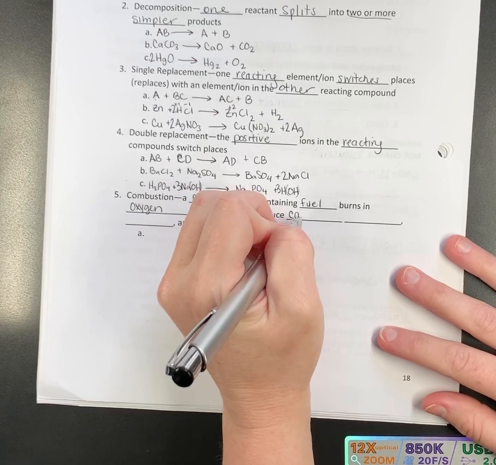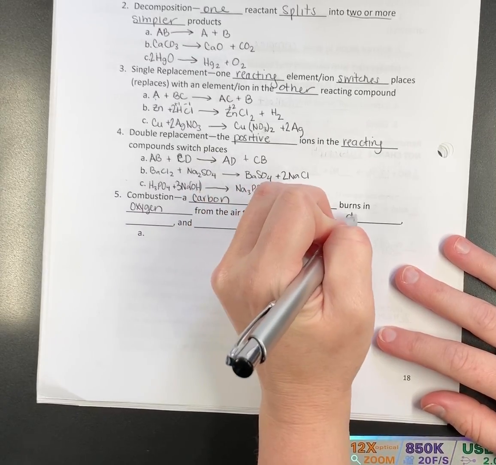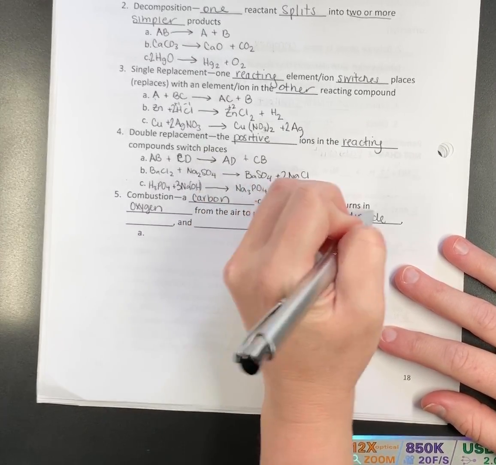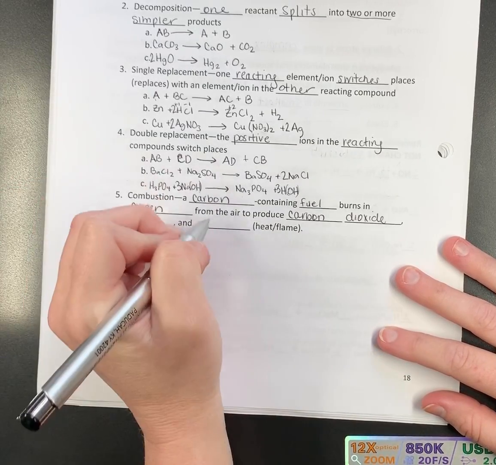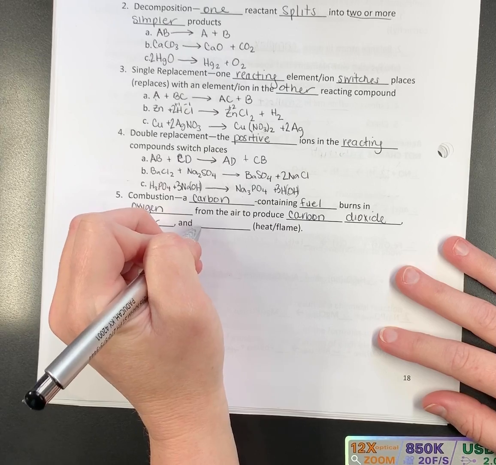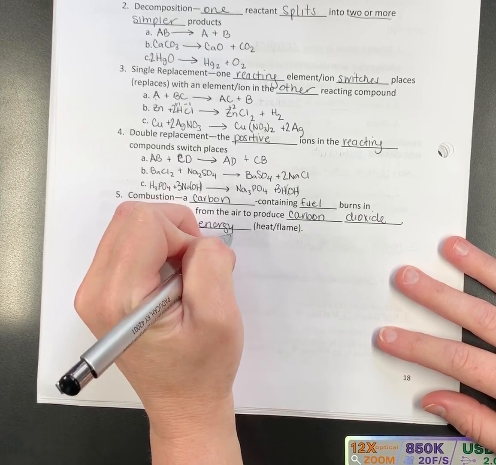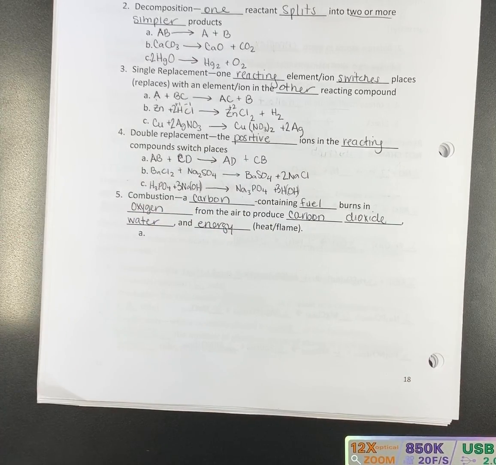It's going to produce carbon dioxide, it's going to produce water, and then it's going to produce energy in the form of heat or flame.